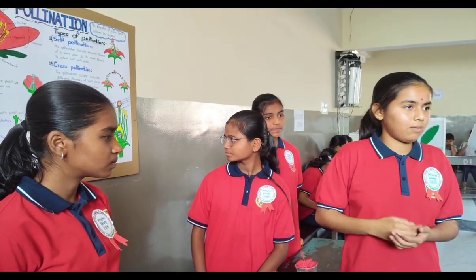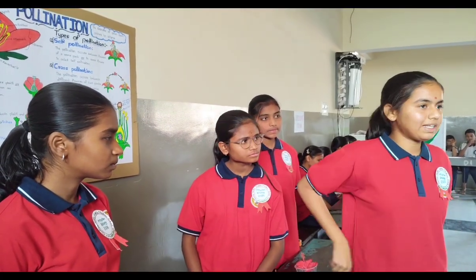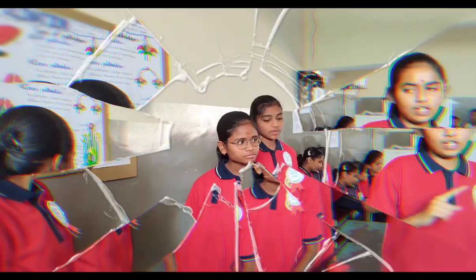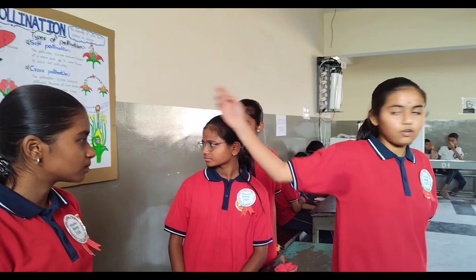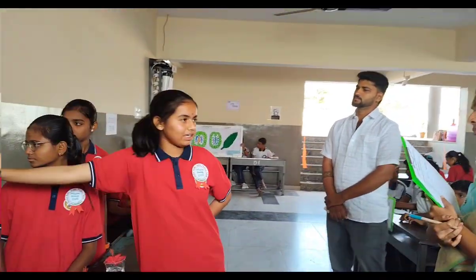In the pollen grain, there are two male gametes. The first male gamete fuses with the one egg cell to form a zygote, and the other male gamete fuses with the two polar nuclei. You can see the nuclei. It will fuse to form an endosperm.